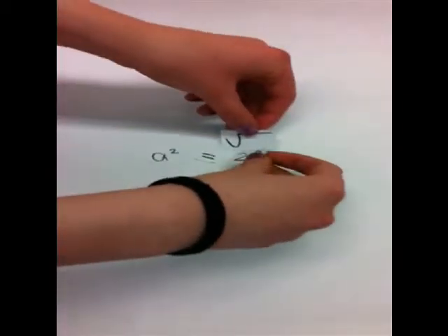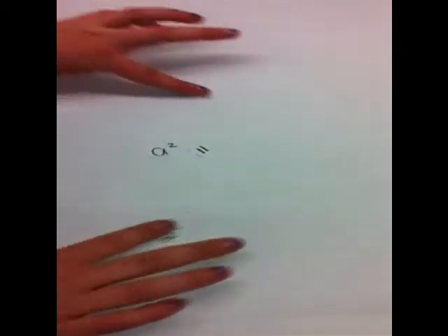B equals 6. Find the square root of 28, which is 5.3. So A equals 5.3.